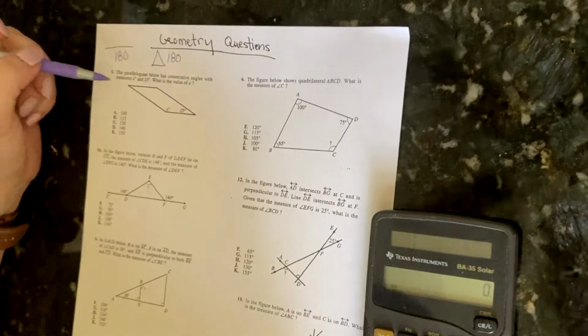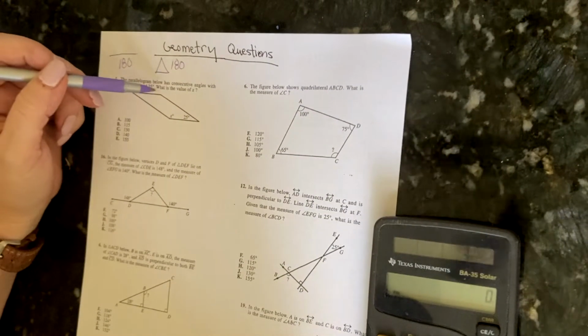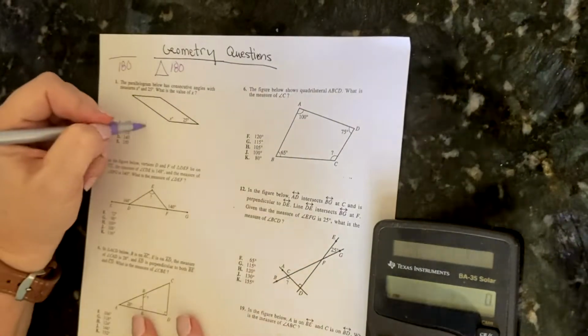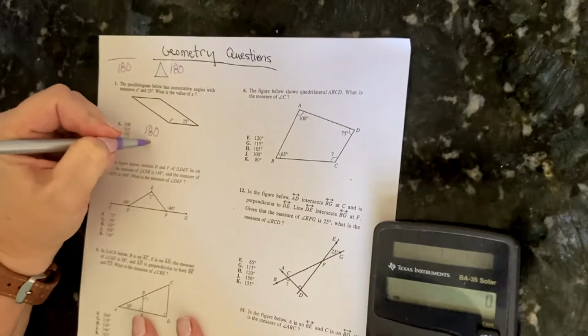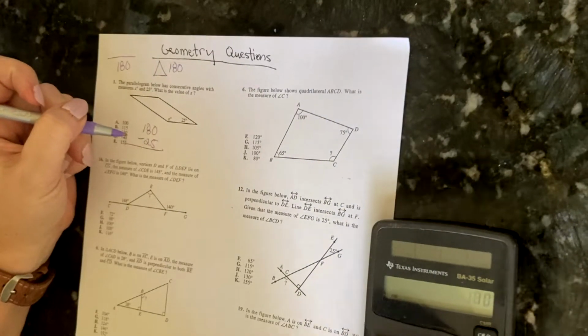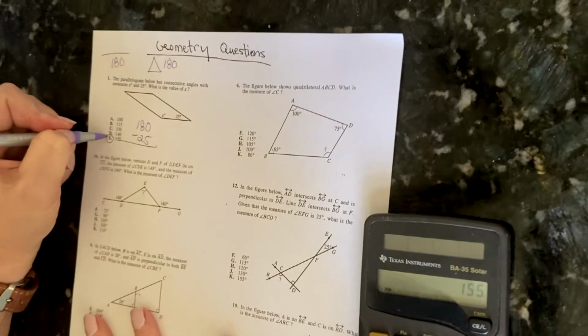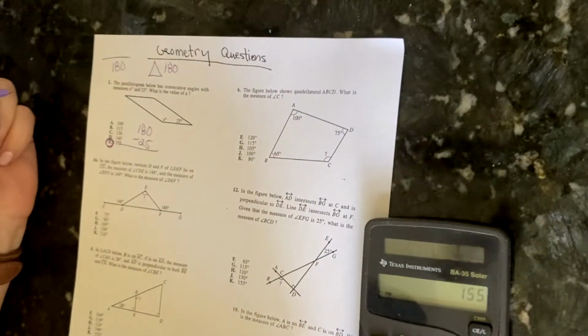So in this case, the parallelogram below has consecutive angles with measures x and 25. What is the value of x? So here I would just go 180 minus 25. And 180 minus 25 is 155. That's our answer. Okay, it's that simple.